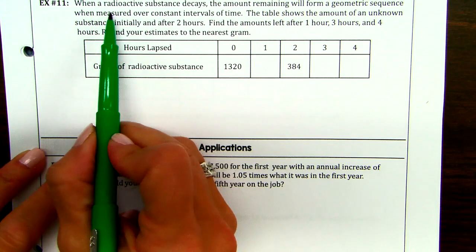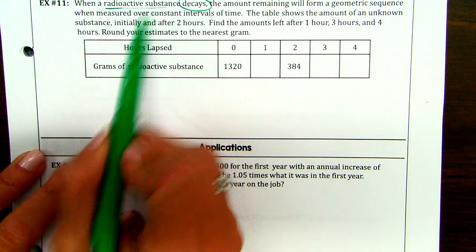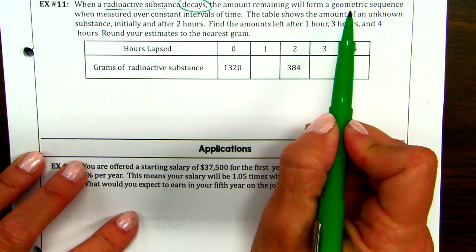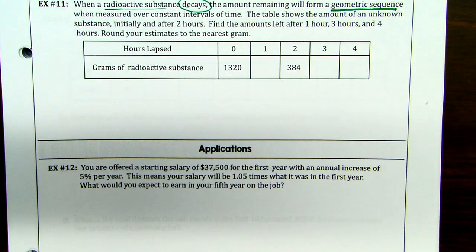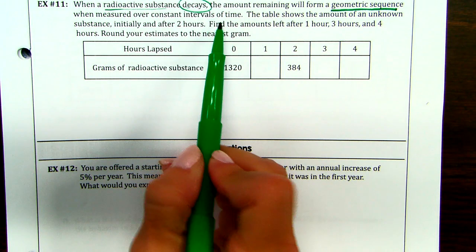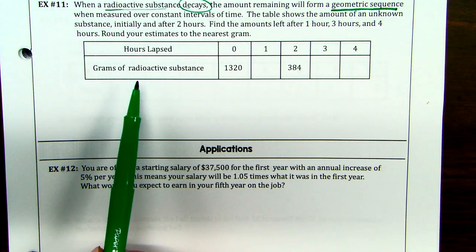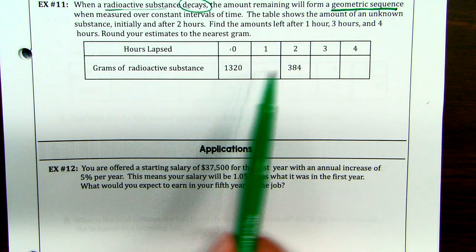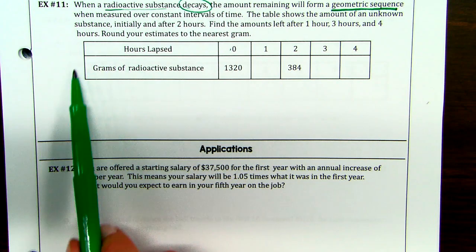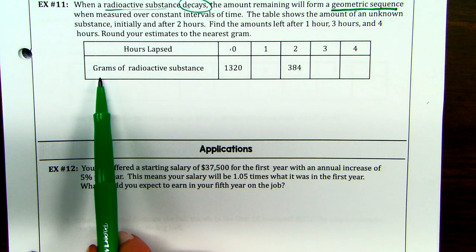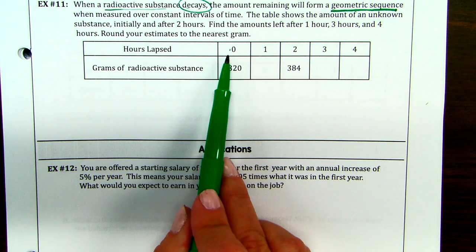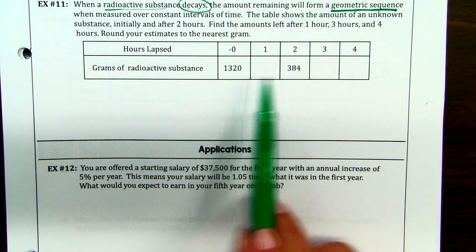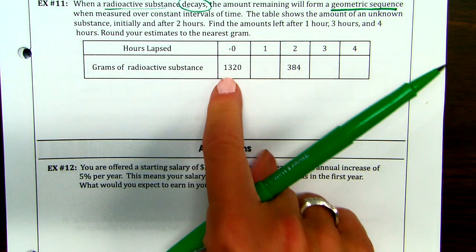So let me read. When a radioactive substance decays, so it's getting less, the amount remaining will form a geometric sequence. That's really important. They're telling us that what we are getting here is a geometric sequence. That means it has an R and all that stuff. When measured over constant intervals of time. The table shows the amount of an unknown substance initially and after 2 hours. So some type of radioactive substance, number of grams, let's say they find it, that's 0 before time has started. So they're calling that 0, okay? And then after 2 hours, that's how much is left. So you can see it's gone down.